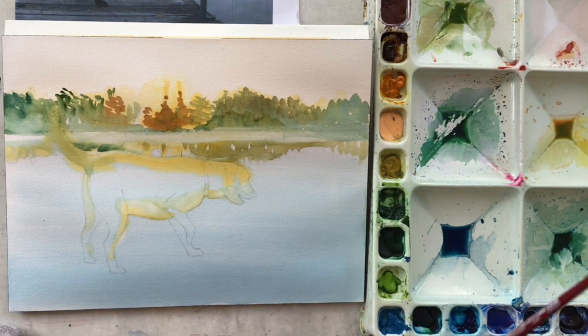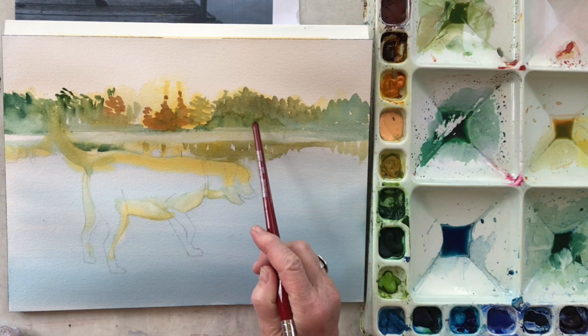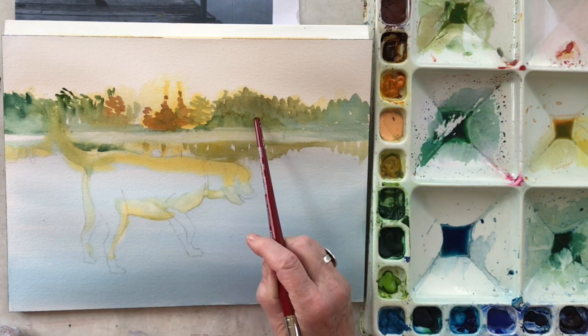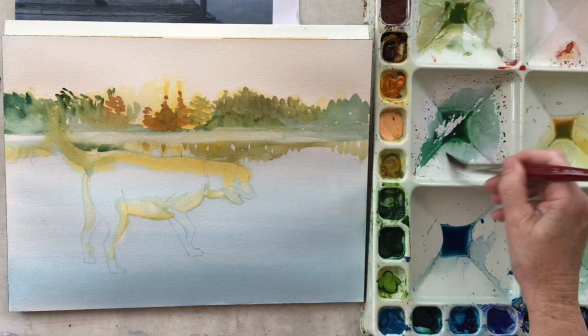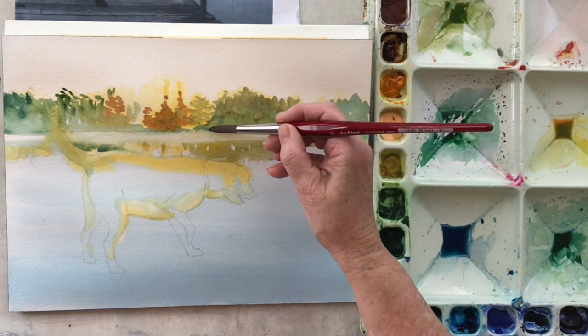We get some interesting things happening here. I actually like what's happening with the fact that this was wet against a slightly drier position, and we get a little dark line above this little set of trees, which is sort of nice. And let's just come back in here.